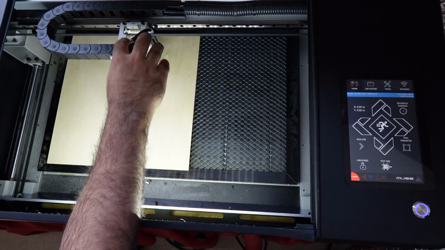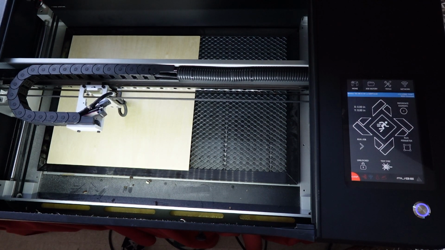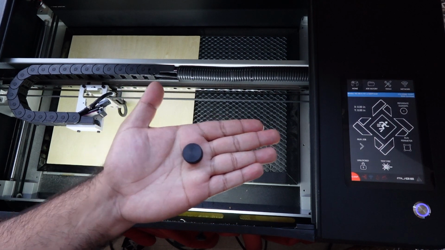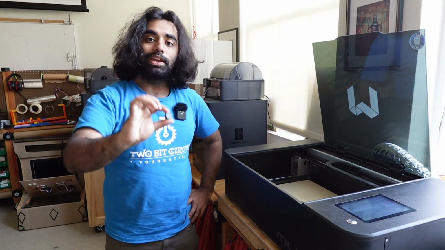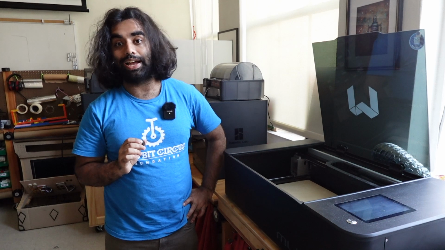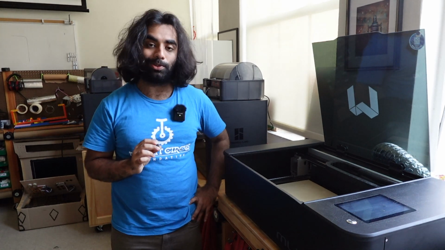Once you've unlocked the laser, you can place the laser head somewhere above your material. I like to place it above the center. Now, in order to actually focus your laser onto your material, you have to use this tool. This is your focusing puck. It is a tool that you can utilize in order to focus your laser's Z height, so that way it gets the optimum strength when it hits the surface of your material.